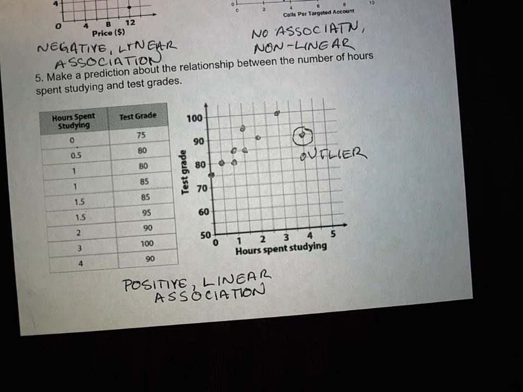Wait, no, because the colder the temperature, the more you use your... Don't argue. It's the same thing.